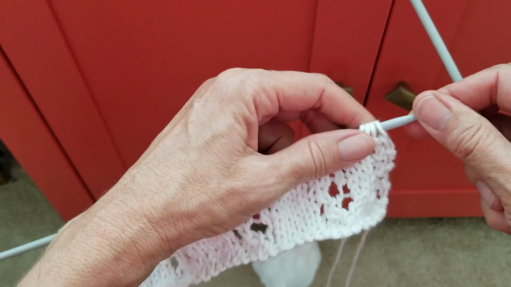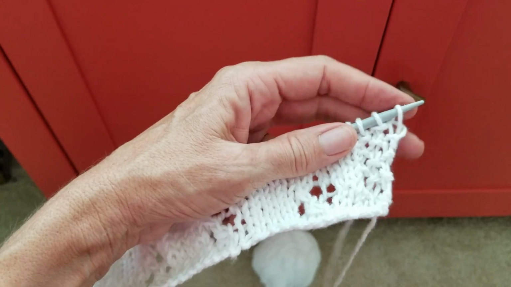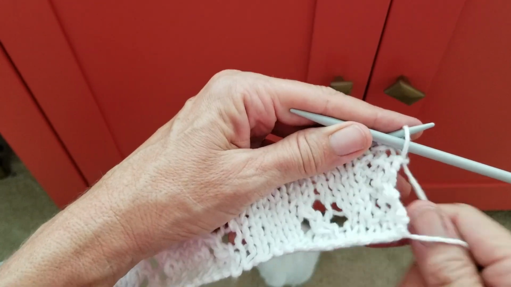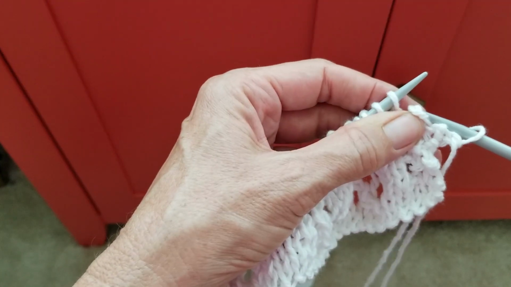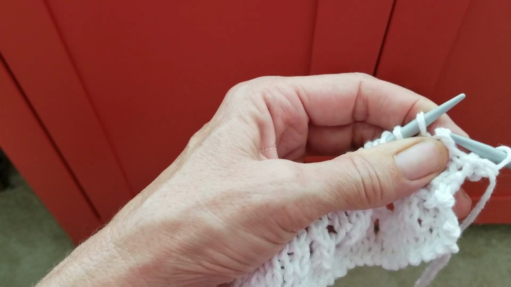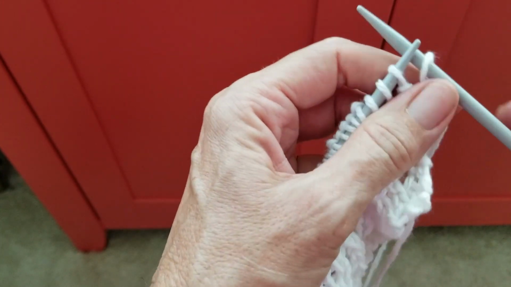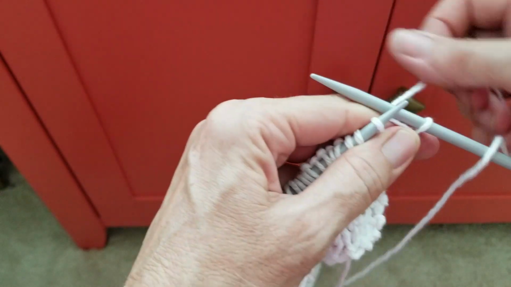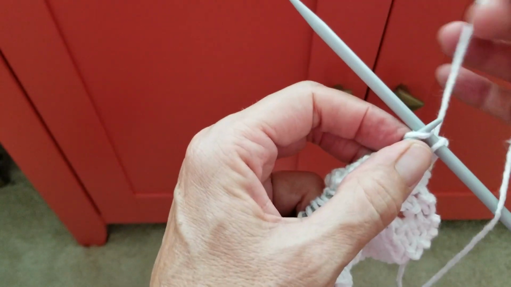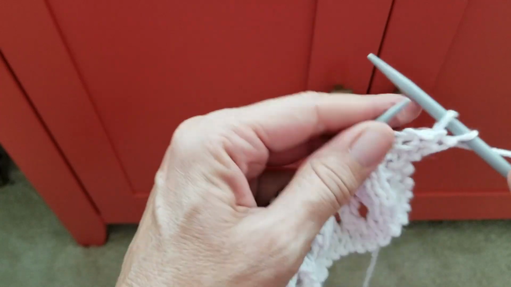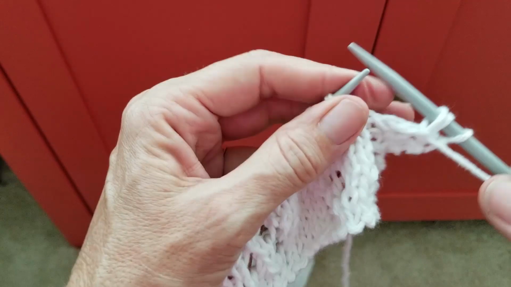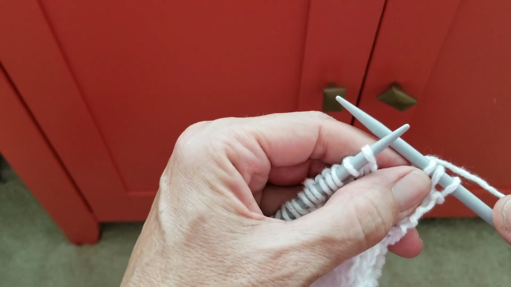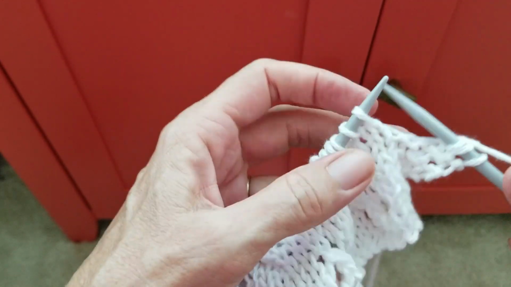Okay, so now I'm going to work row 14. Easy for me to say. Just so we can show some slip knits. I'm having a problem keeping my stitches on. Okay, so I'm working my seed stitch at the beginning of the row. And then for row 14, I'm going to knit the first 7 and then start my pattern.